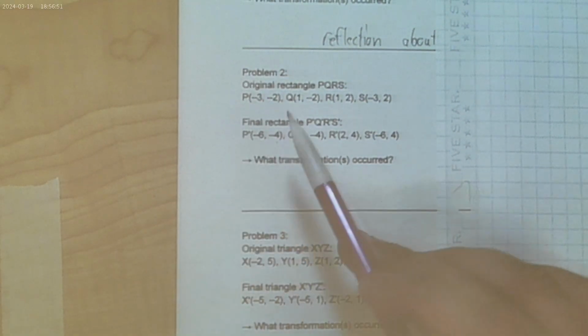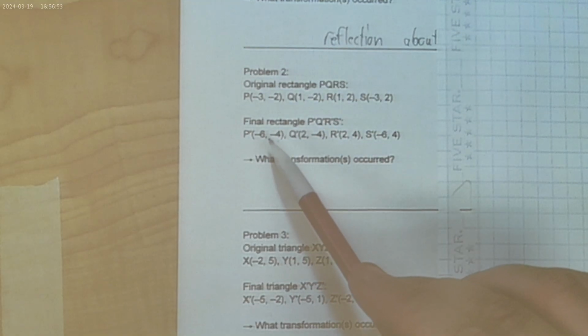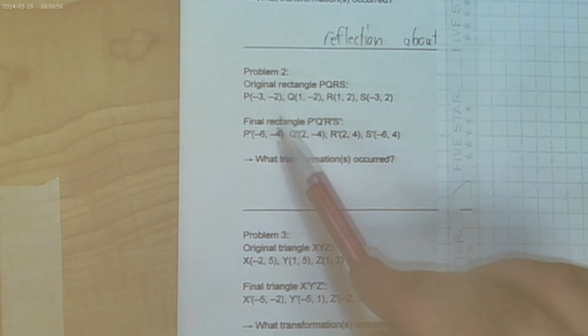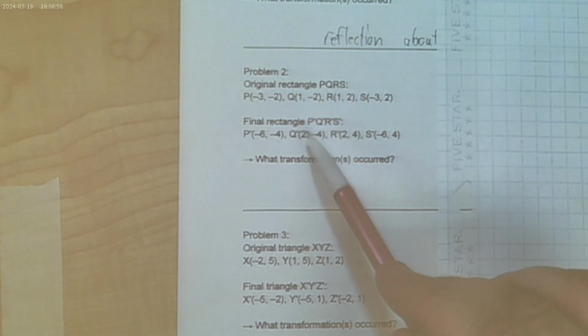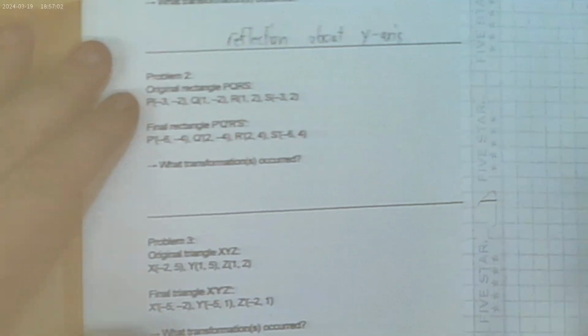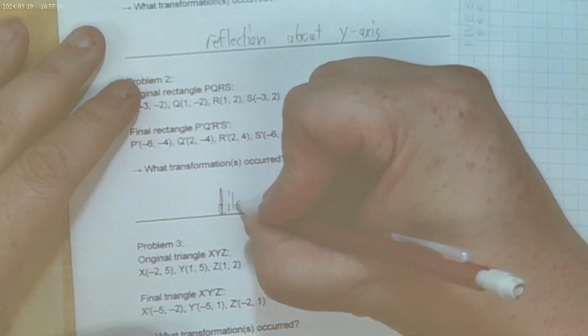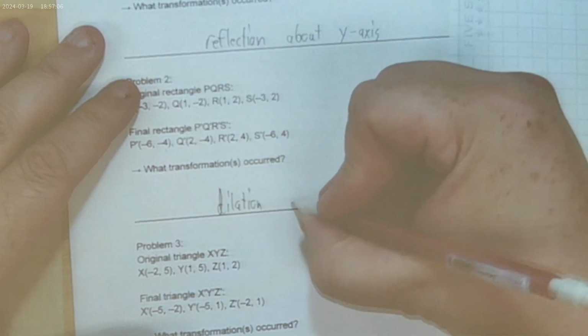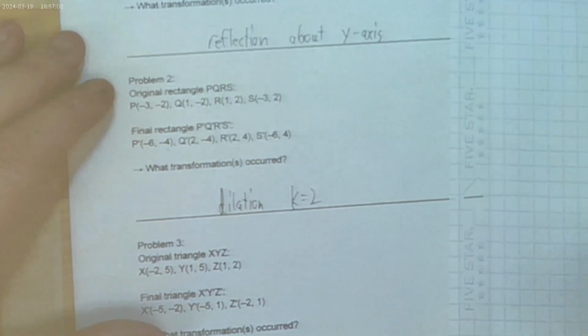a quick assessment, you have -3, -6, so that increased, so that doubled. -2, -4, that doubled. 1, 2, that doubled. 2, 4, that doubled. So what you have is a dilation where k equals 2. So there we go.